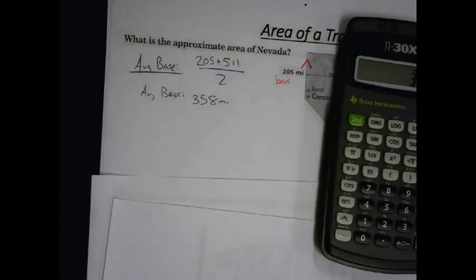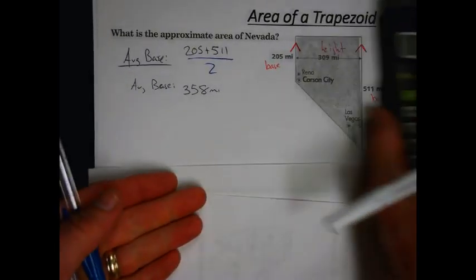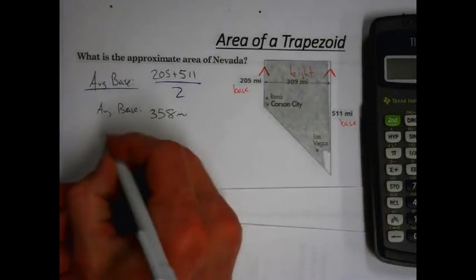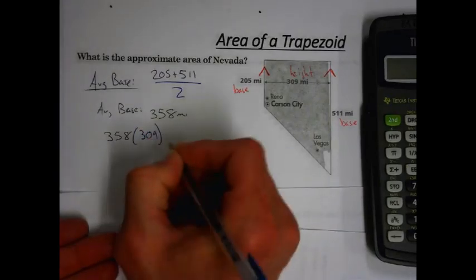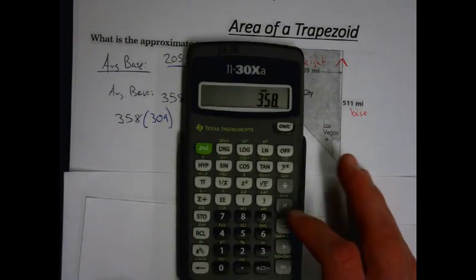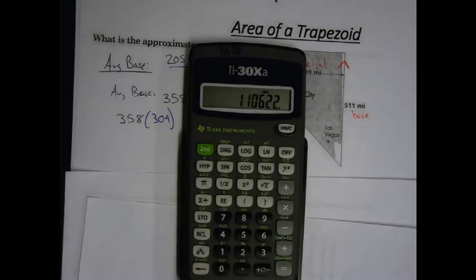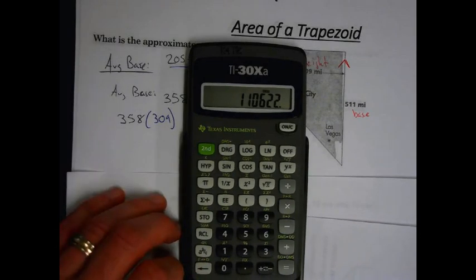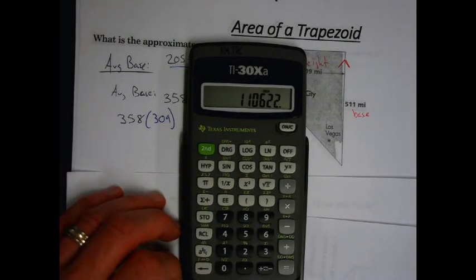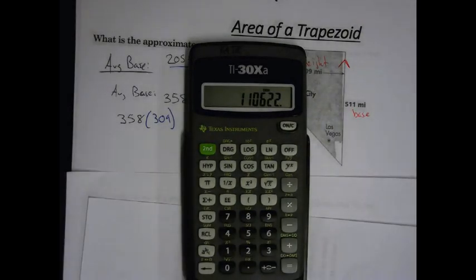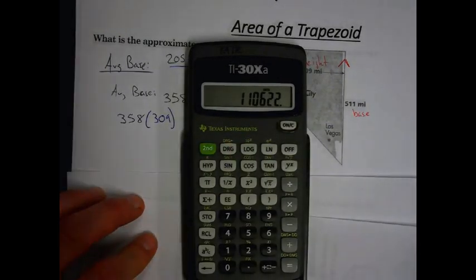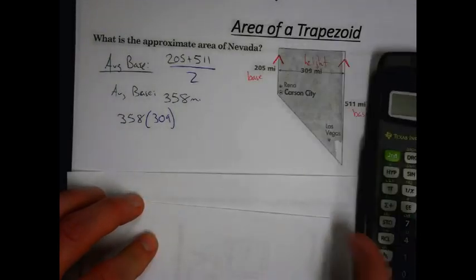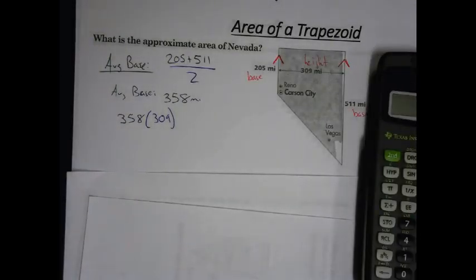And we multiply that times the height. So we're just going to multiply 358 times 309, and that will give us our area. So 358 times 309 gives us our area. It's a pretty big number: 110,622. Big old number. So that would be our area of Nevada, 110,000 square miles-ish. So remember, it's the average base times the height.